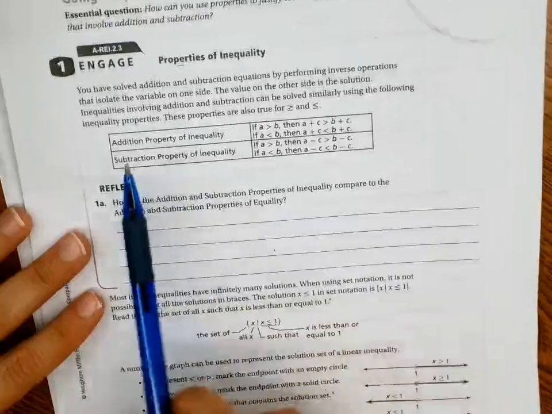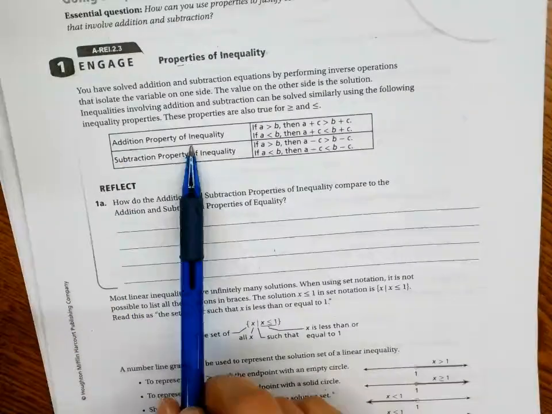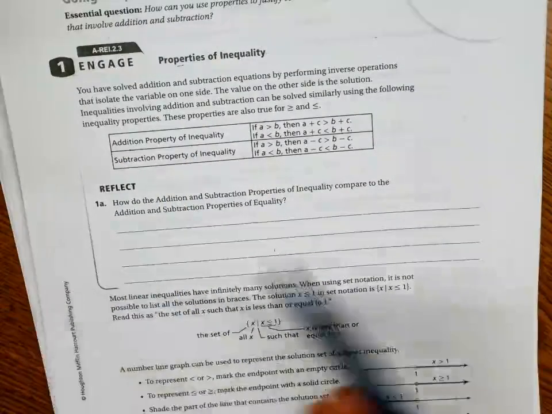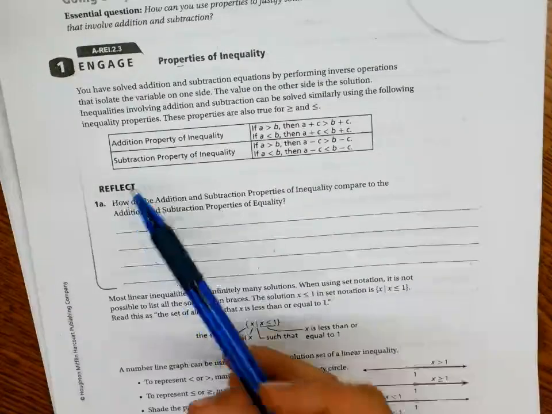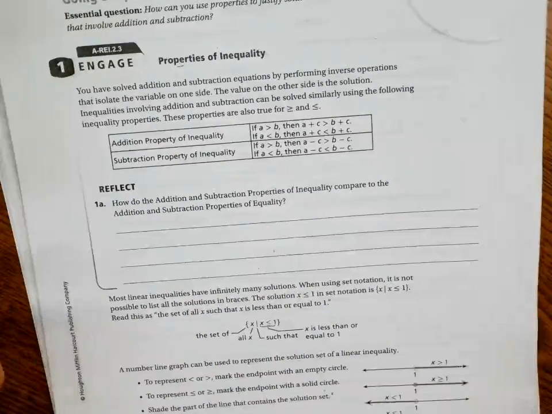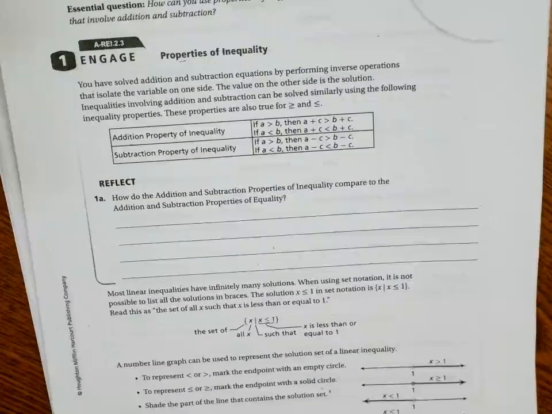So, the addition property of inequality. As long as you're adding the same thing to both sides, you're staying proportional. As long as you're subtracting the same thing from both sides, you're staying proportional. So solve it just like you would a normal equation. The only difference is when you're multiplying or dividing both sides of an inequality by a negative number, you flip the inequality symbol. And that's the only difference.